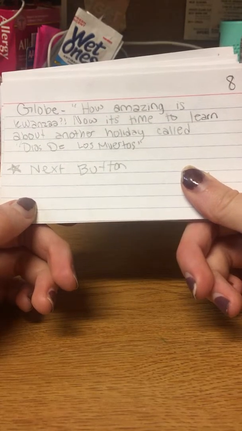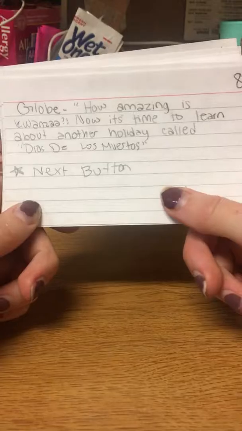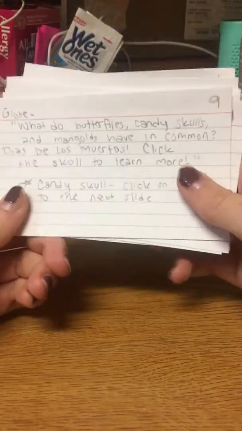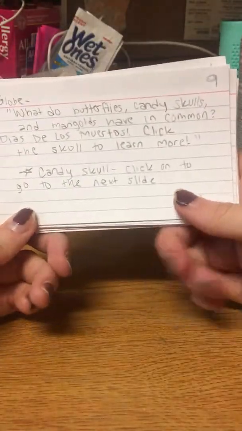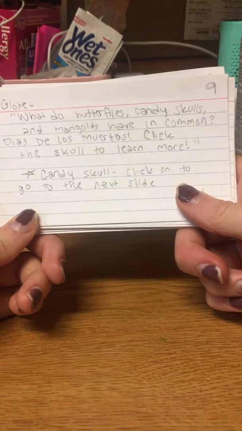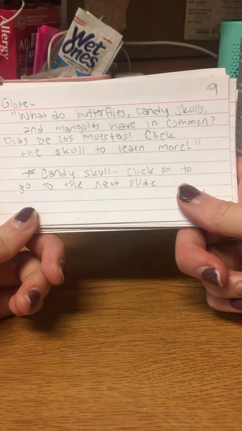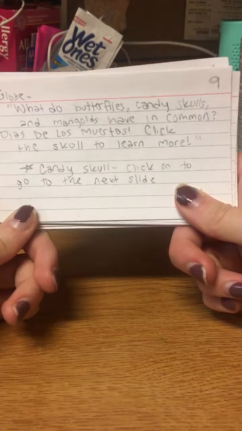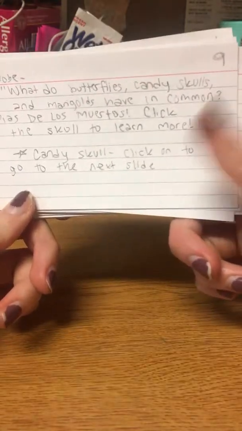Now it's time to learn about another holiday called Dios de los Muertos, and they'll hit the next button. So the globe will appear again, and it'll say, what do butterflies, candy skulls, and marigolds all have in common? Dios de los Muertos. Click the skull to learn more. So a candy skull will appear, and they'll click it to go to the next slide.